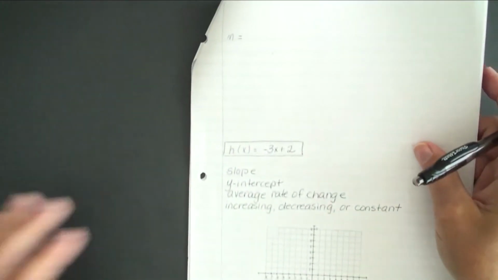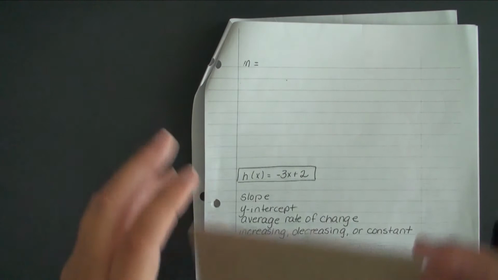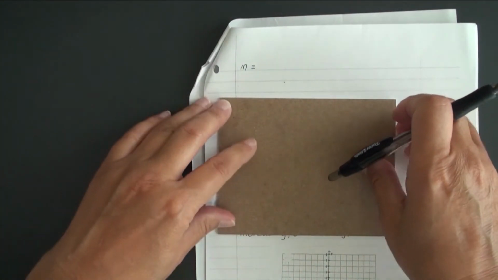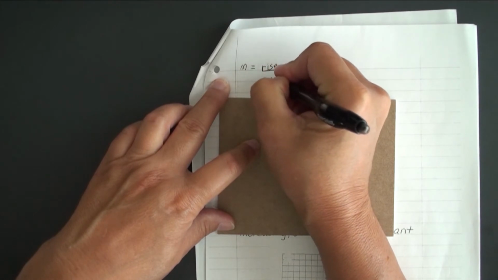Okay, let's move on and talk about slope a little bit more. Now you will recall that slope is rise over run.